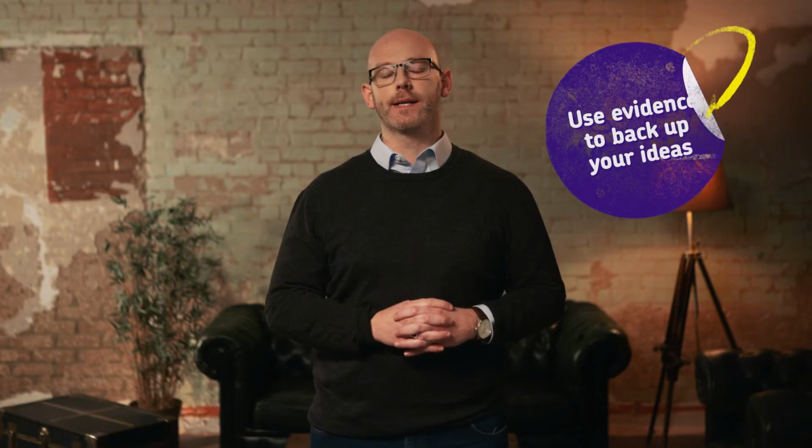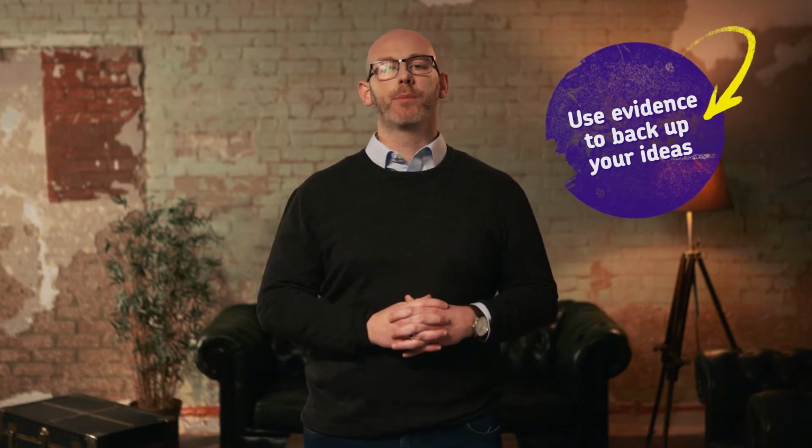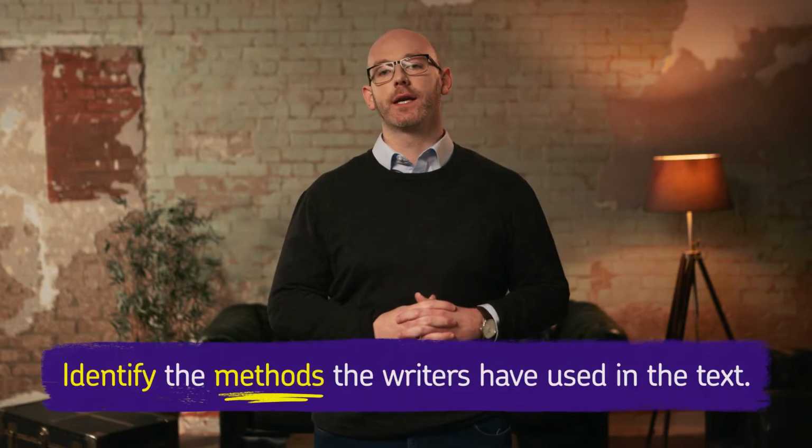As with lots of the other questions in the reading section, you'll need to make sure you use evidence to back up your ideas. Much like Paper 1 Question 4, you'll need to identify the methods the writers have used in the text. So, what else is this question asking you to do?